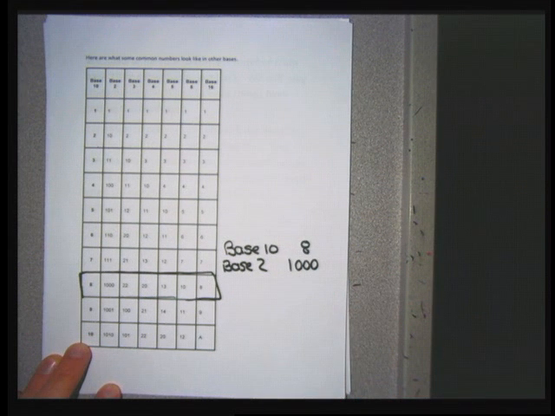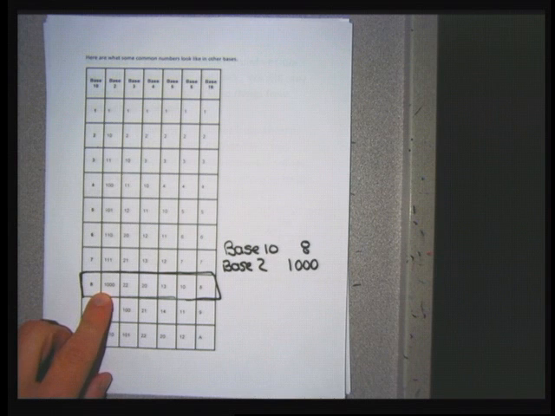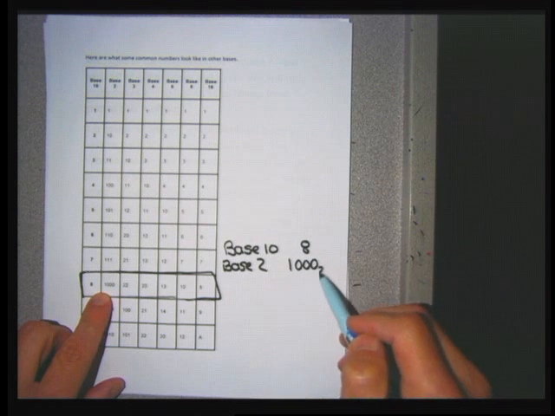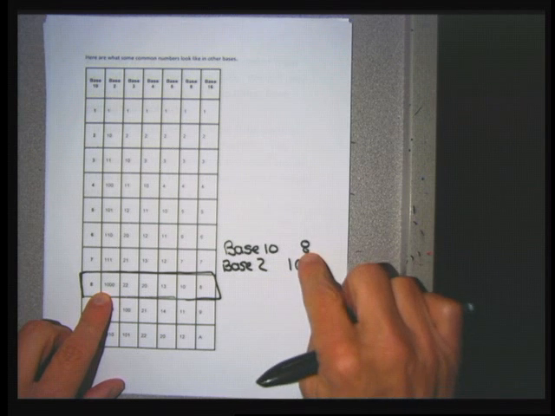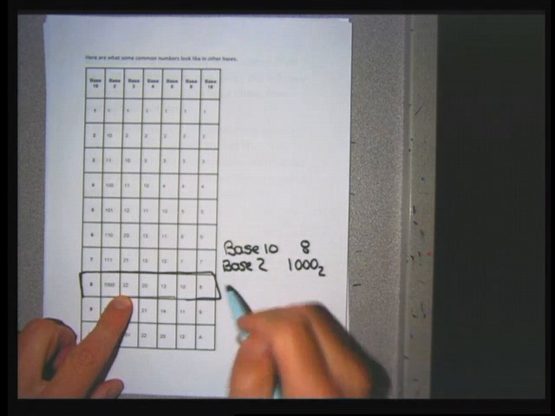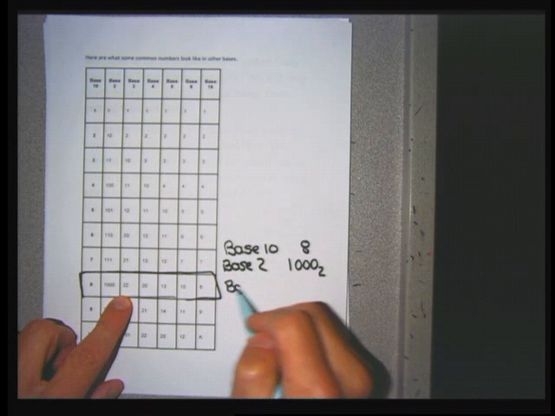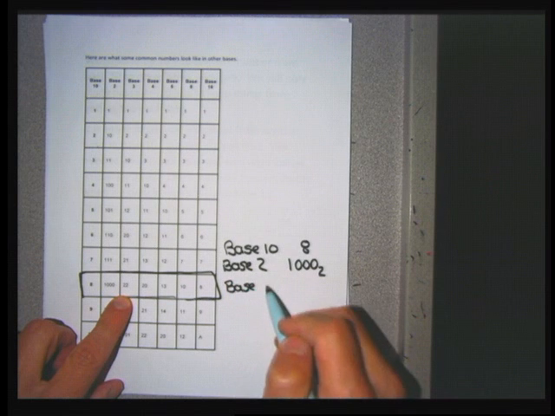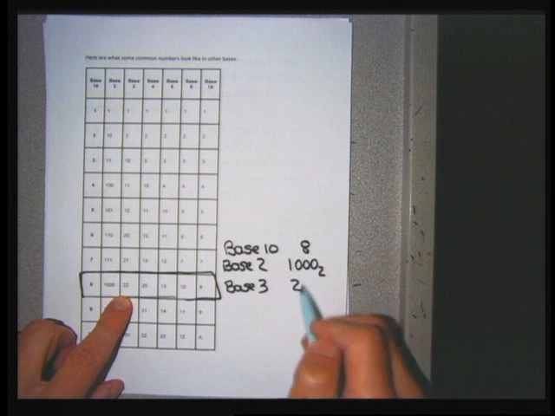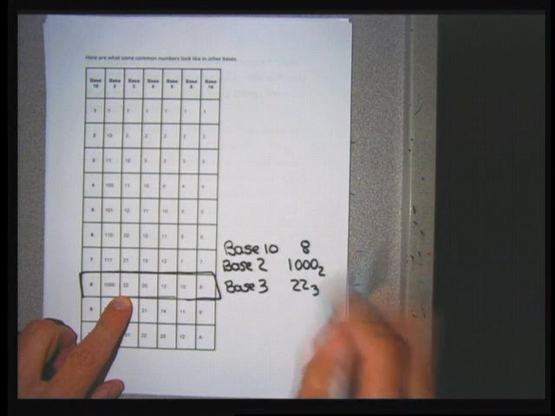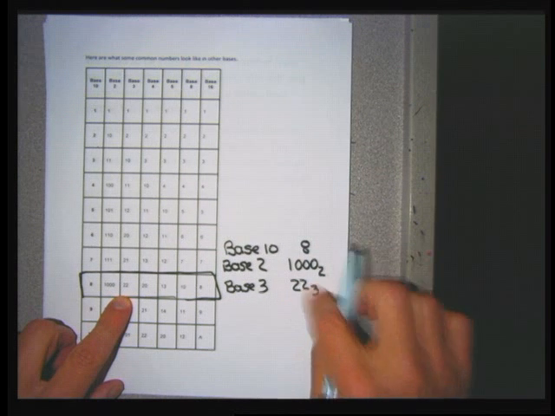And generally, if I'm writing a number in a base other than 10, I subscript the base. So I'd read this as 1000 base 2 is equal to 8 base 10. Apparently in base 3, where I'm only allowed the numbers 0, 1, and 2, 8 is 22 base 3.